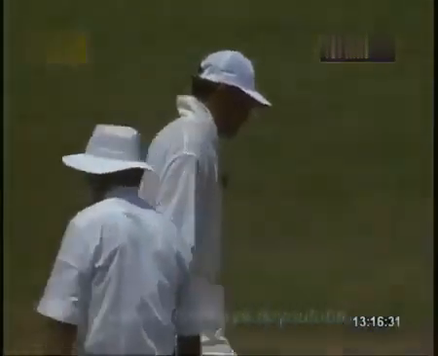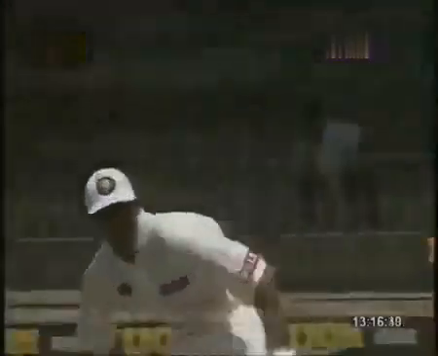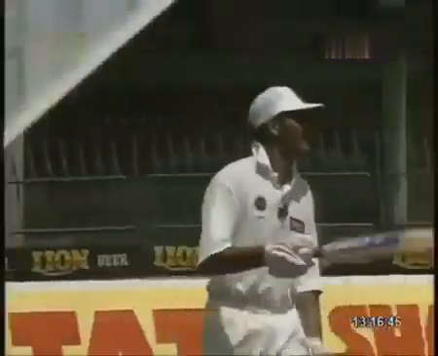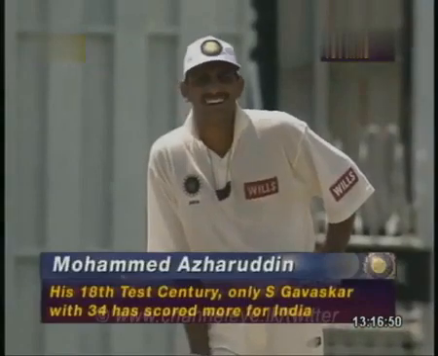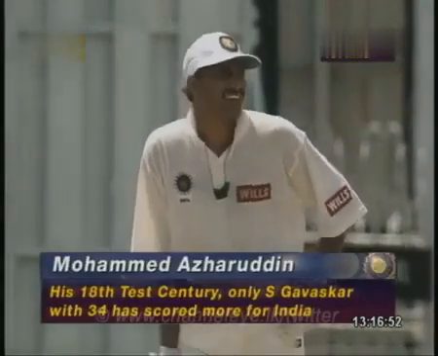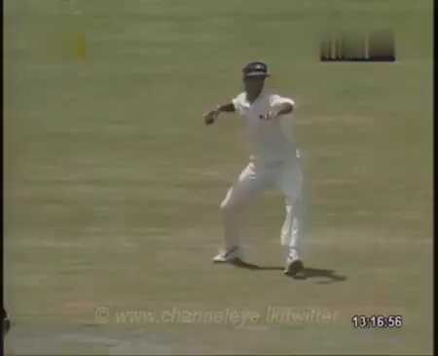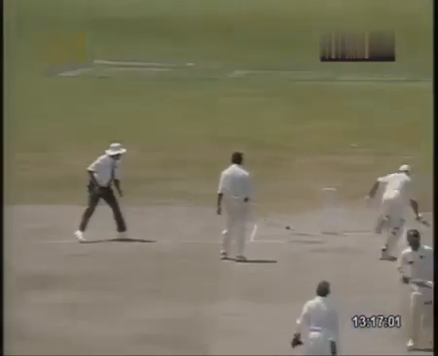Yes, he had a dress rehearsal, the one before, couldn't put it away, and that one he really didn't put it away all that well either. But just good enough. We'll see here if that had hit, I think Azharuddin might have been on his way. A little bit of excitement for the spectators, but Mohammad Azharuddin, 18th Test match 100. And only Sunny Gavaskar with 34 has more, as we see there. Becomes the second highest century scorer in Indian Test history.